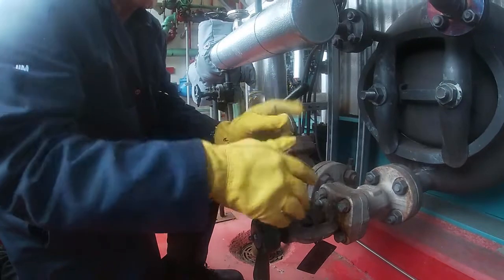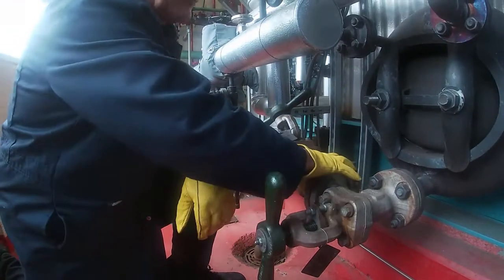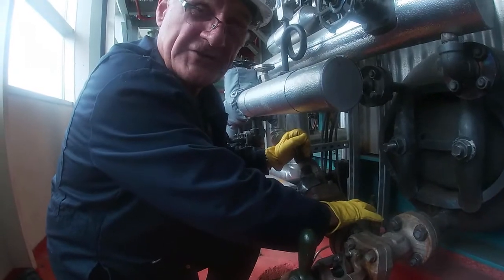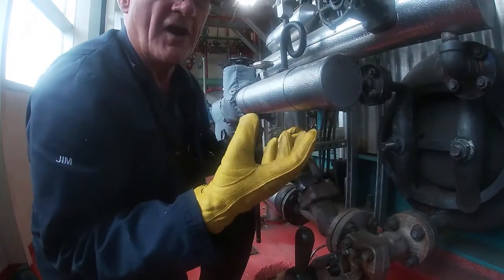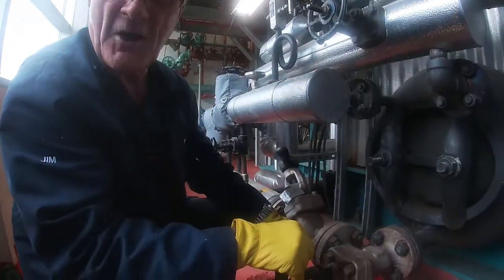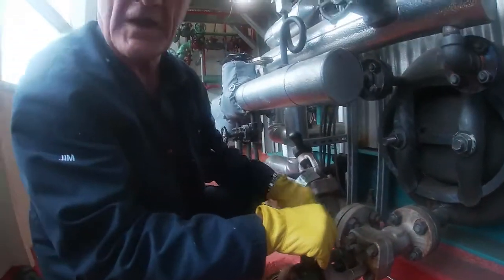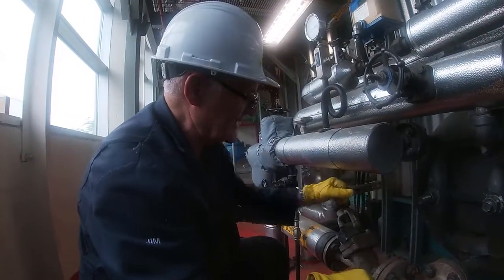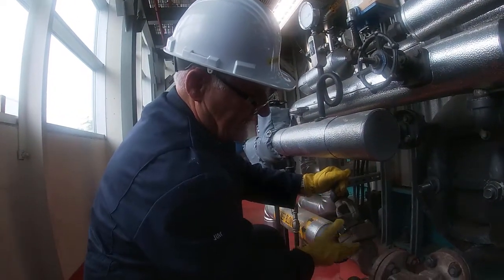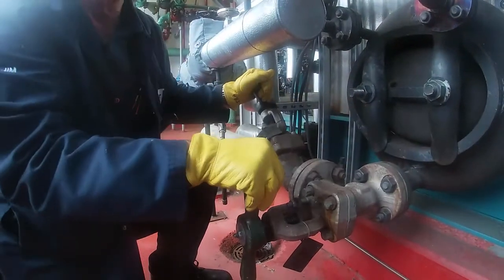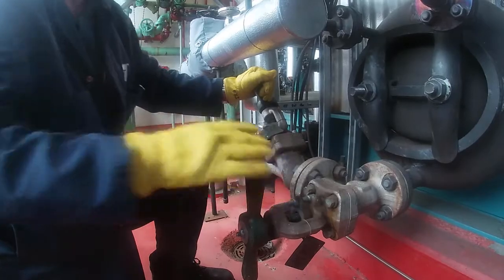If you make a mistake and you close this one first, you've got water trapped in here. When you close this one, you will overpressure it. Think about a hydraulic deadweight tester. The pressure in here could split the body on this thing because you've got a tremendous amount of force on it. So again, closing: close this one first so that the water inside it can get pushed back into the drum, and then close this one second. Okay, good.